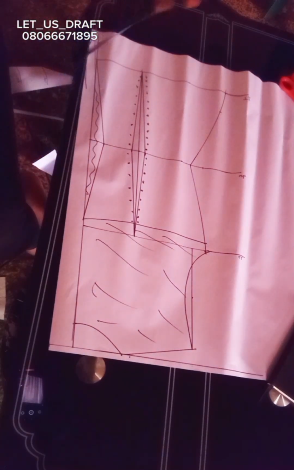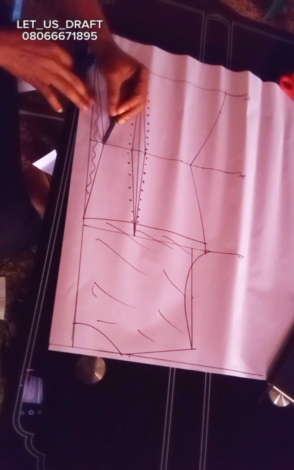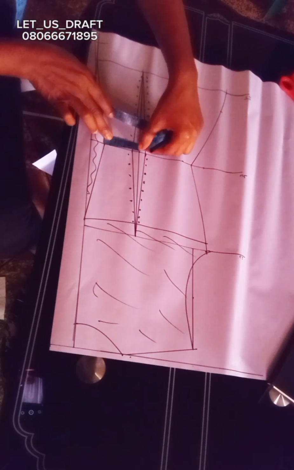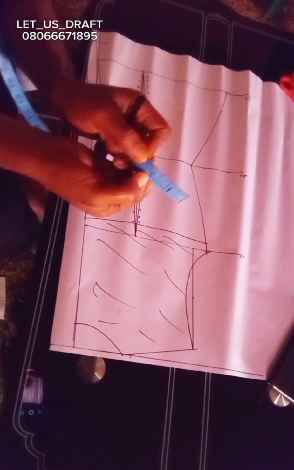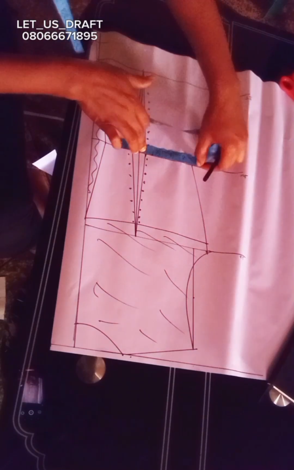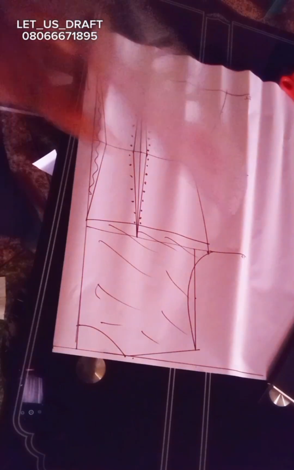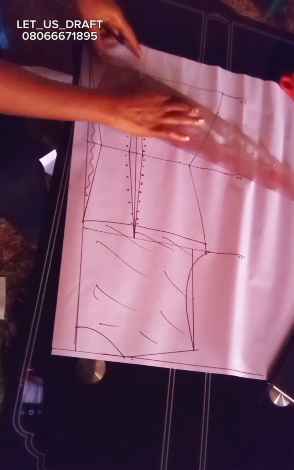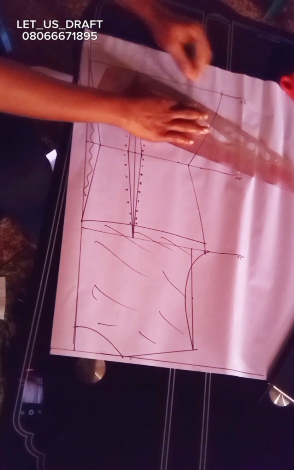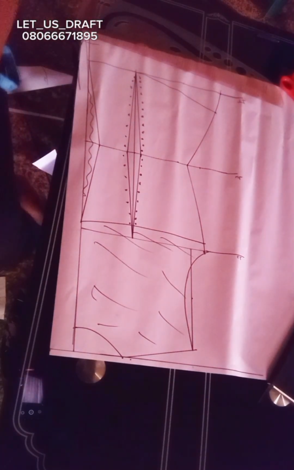So now to get the structure at the chest line around the back, before we do that, this is me checking to see if I actually got the complete snatched waistline. This back should give me 5.5, that is 5.5 actually. So I was very good. Yeah, it gave me 5.5. So I'll go ahead to curve the hemline as seen. Then I'll go ahead to get that structure around the chest line at the back.